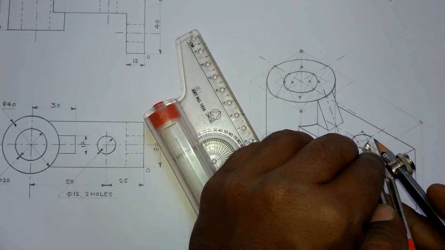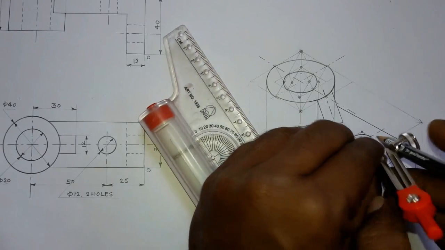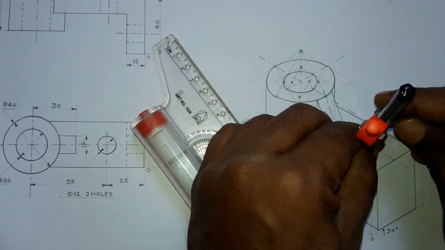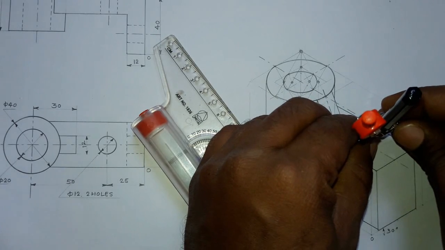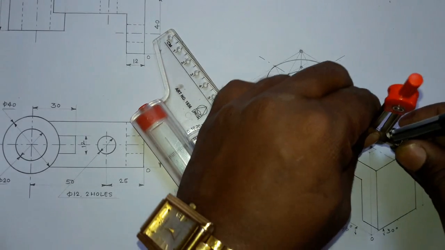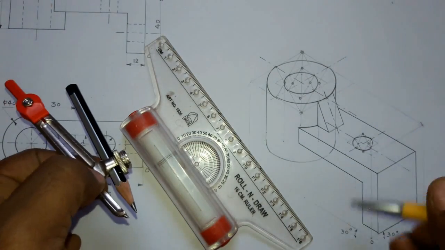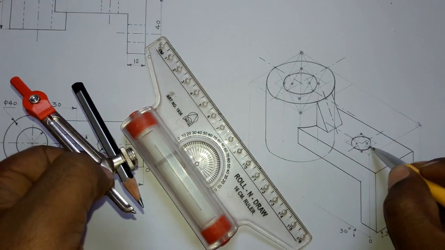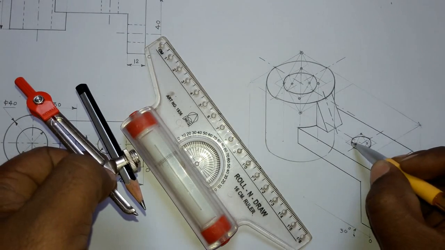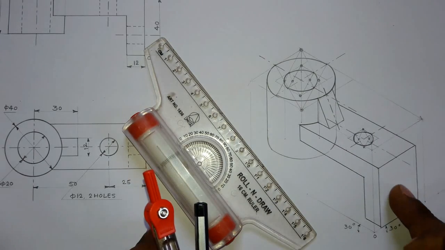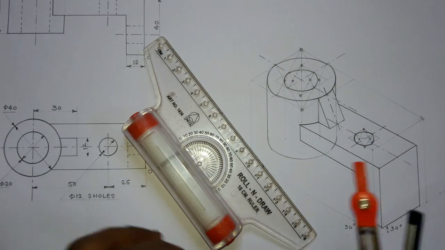Then this as a center and this much as a radius on this side. Complete this. So like this we prepare this ellipse.